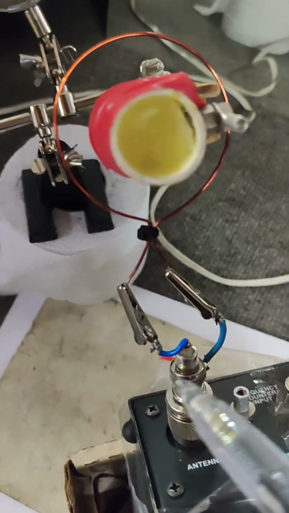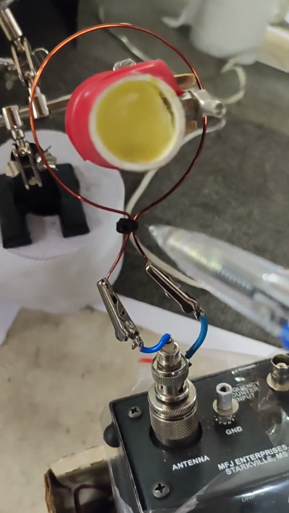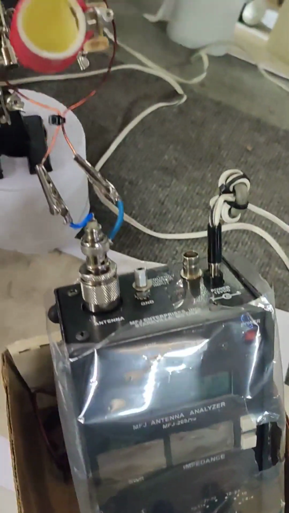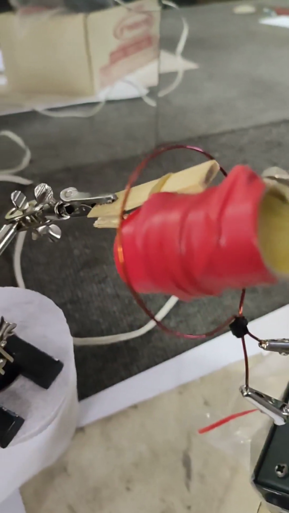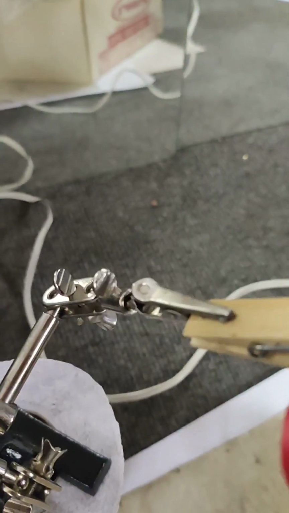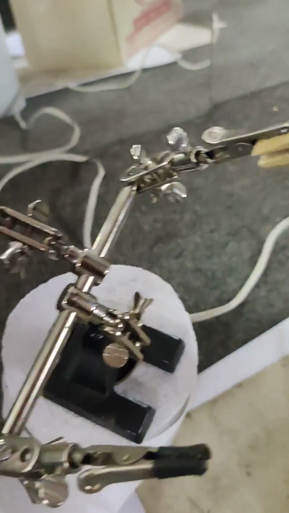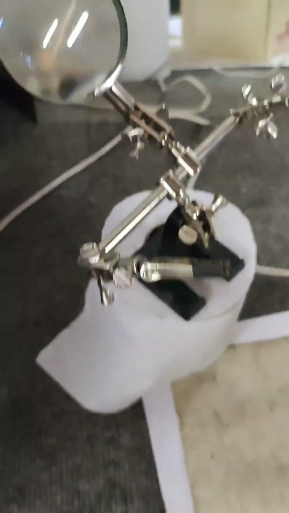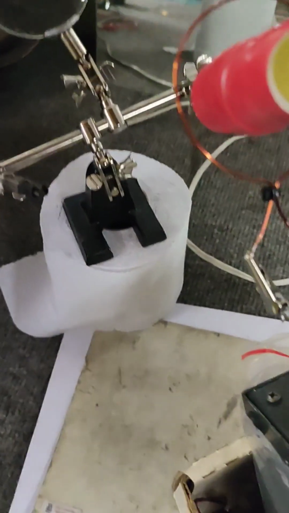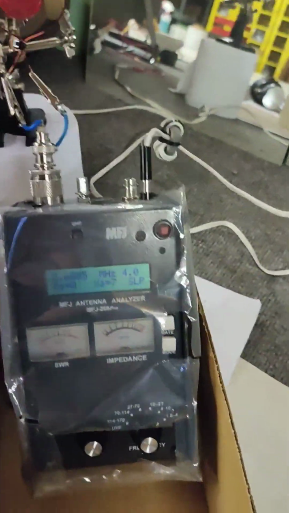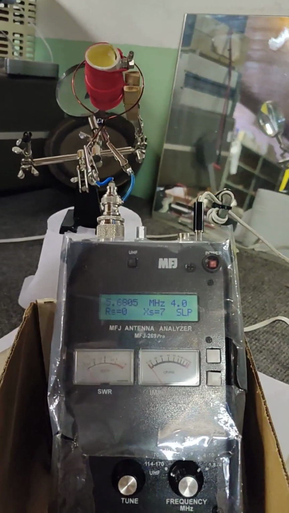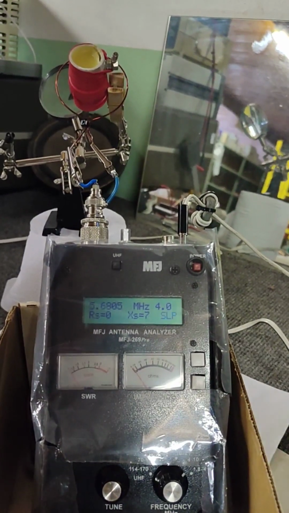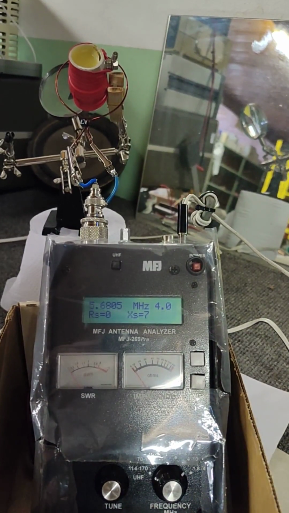I already have the setup over here. I have the specific loop that I made, connected to the instrument, and my trap is right in the center, if you can see it. I've used the peg so that metal is kept away from the loop. Now let's try to measure it and see how accurate and how good we can get it. You will be amazed how accurate it actually is.